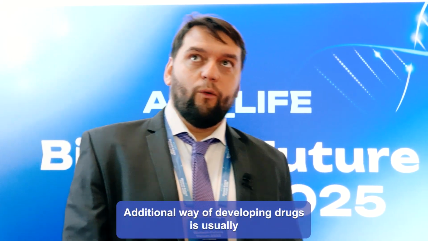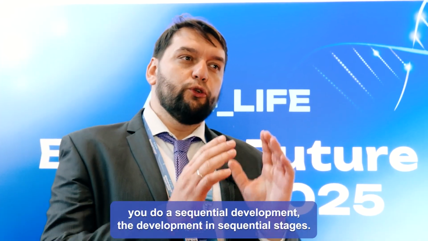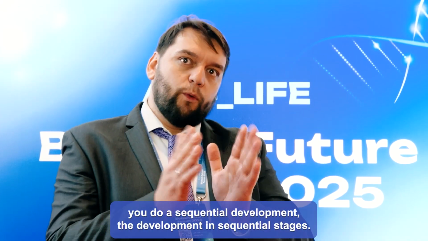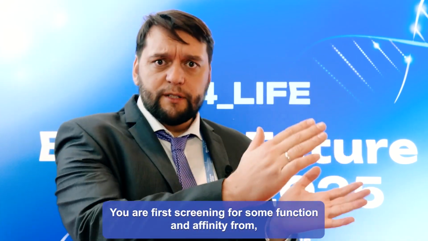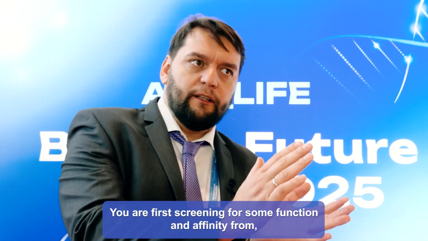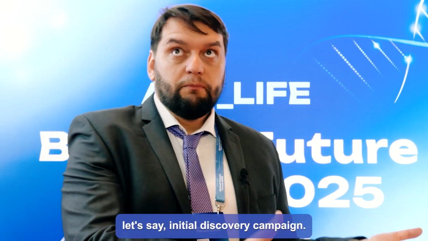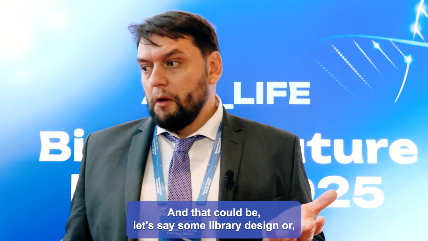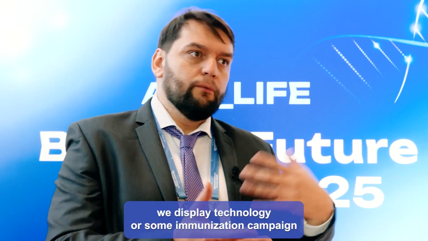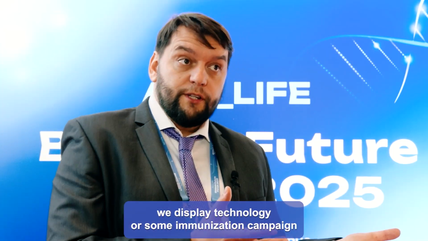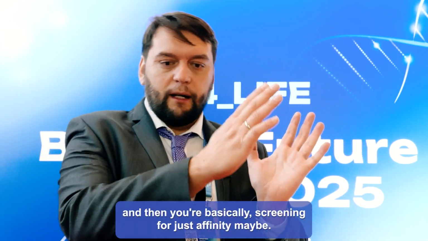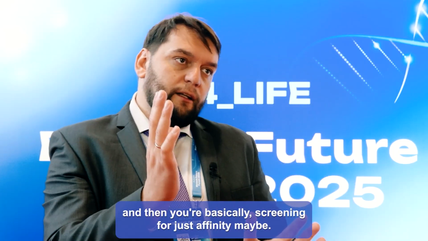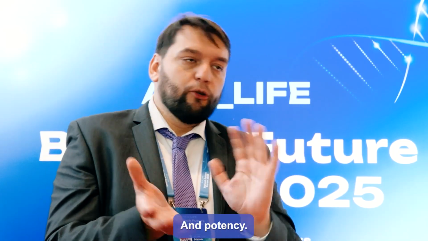The traditional way of developing drugs is usually in sequential stages. You first screen for some function and affinity from an initial discovery campaign, which could be some library design, display technology or an immunization campaign. Then you're screening for just affinity and potency.